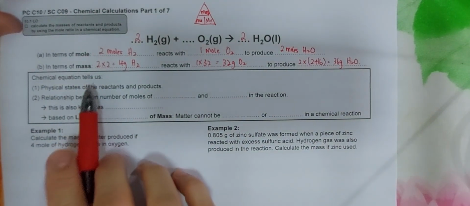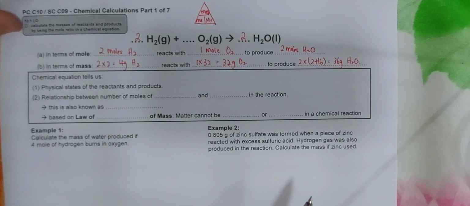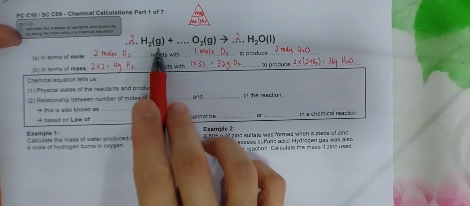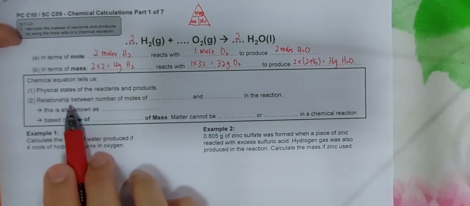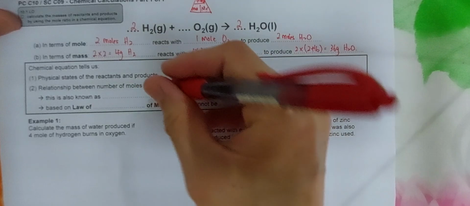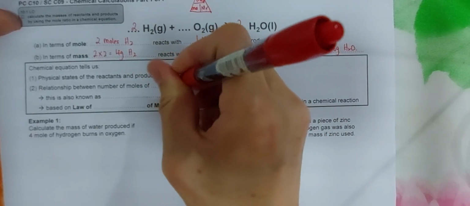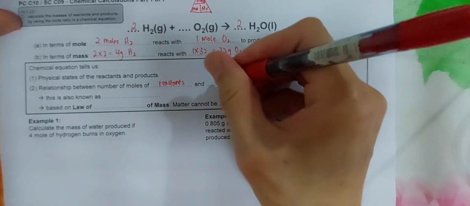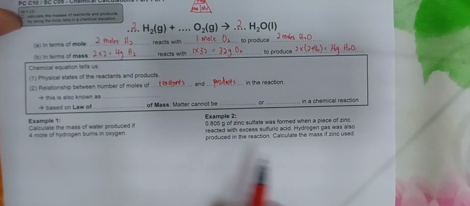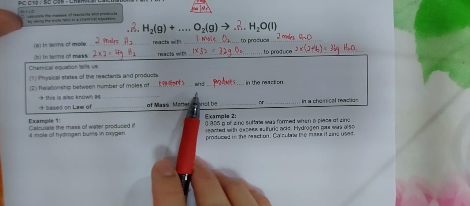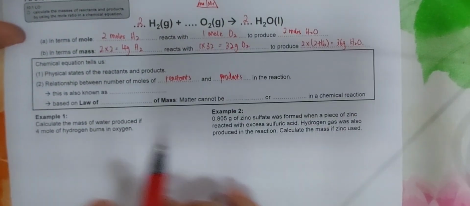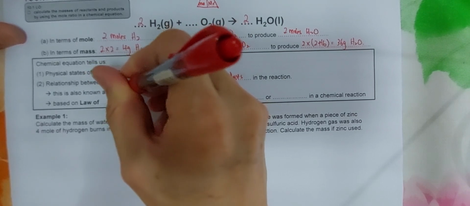So the chemical equation is very important because it tells us a lot of information. First of all, the physical states of the reactants and products, the state symbol, as well as the relationship between the number of moles of reactants and products in the reaction. So you have 2, 1, 2. This is also known as the stoichiometry.